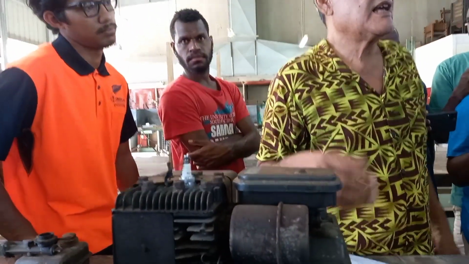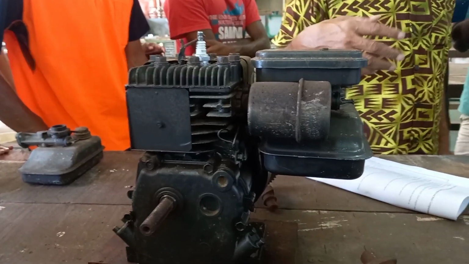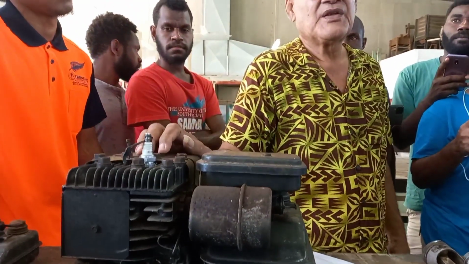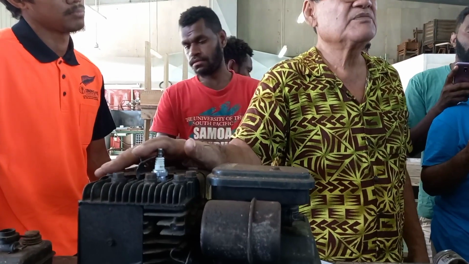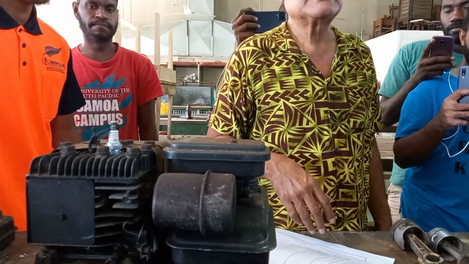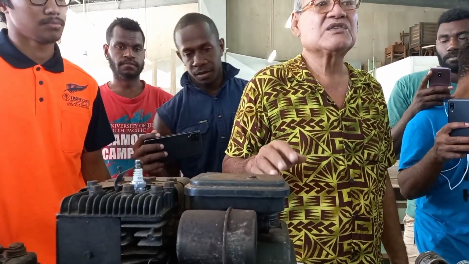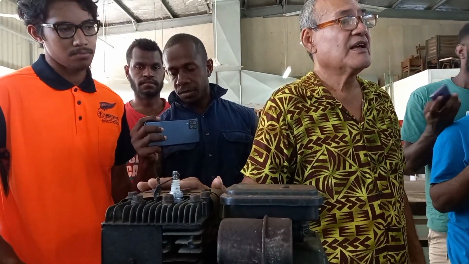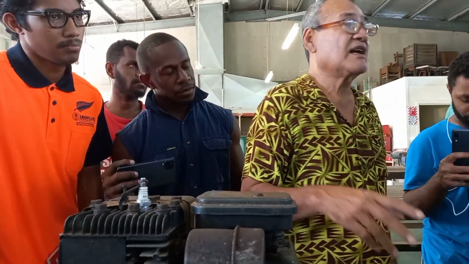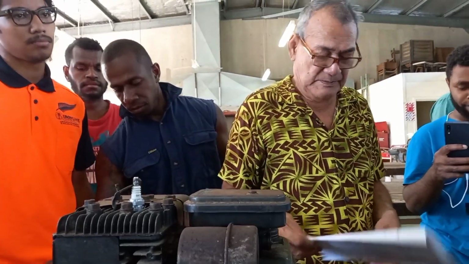Cooling an engine is absolutely important, because if you don't remove the heat, you destroy the machine because of the buildup of heat inside. So there are two ways of removing the heat. One is using air, like this one, and the other is using water, like your car, which is cooled down by water.